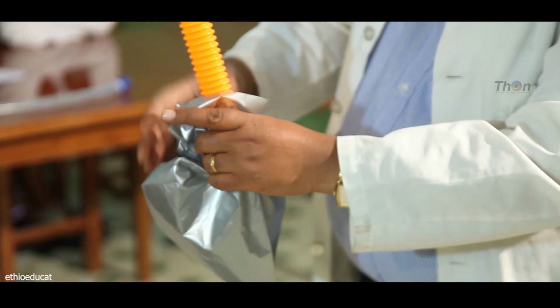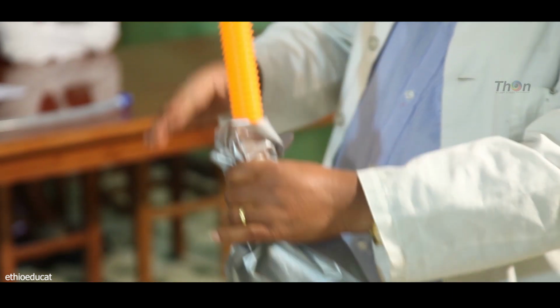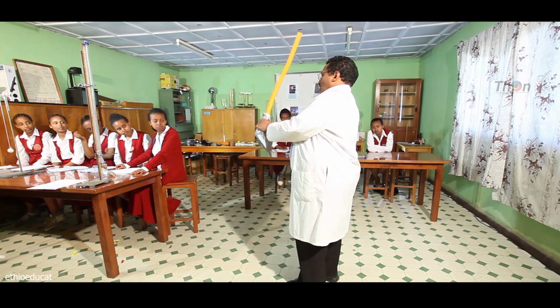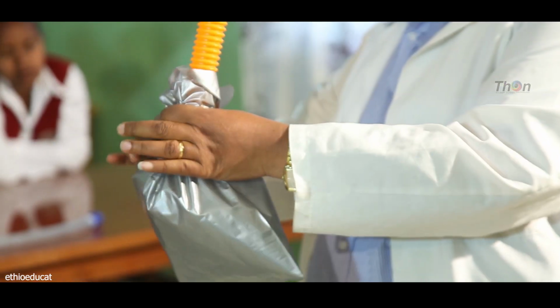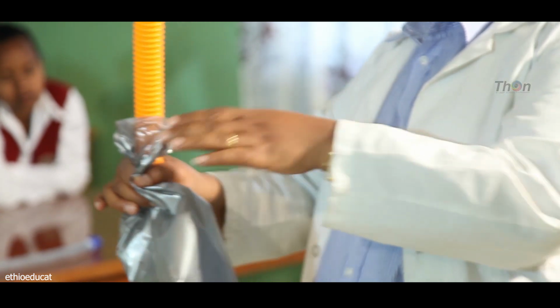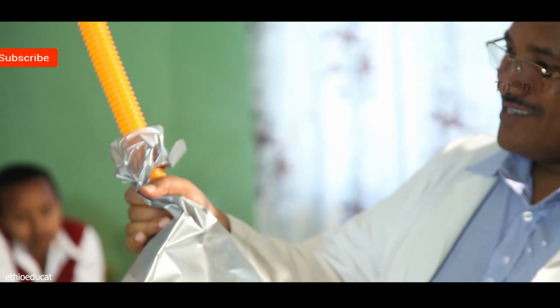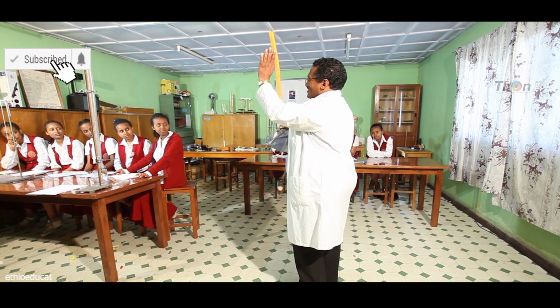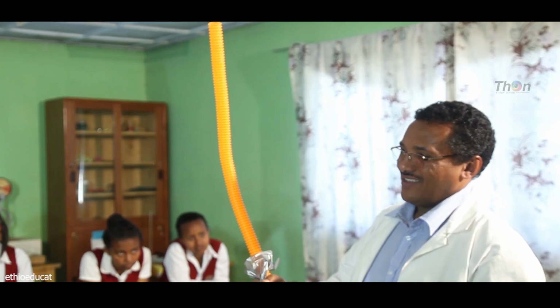I will put this in a plastic bag and fill the bag with air, right? What will happen to the air in the bag when I rotate this? What will happen? The air runs out and no whistle.